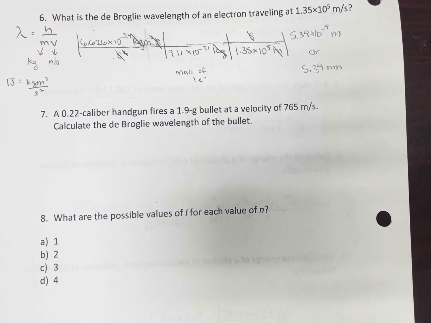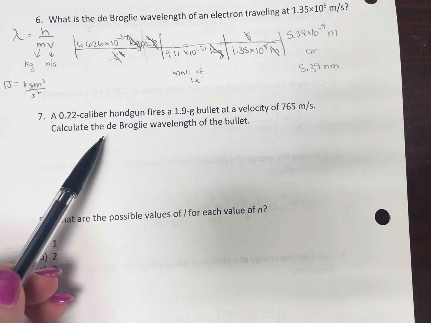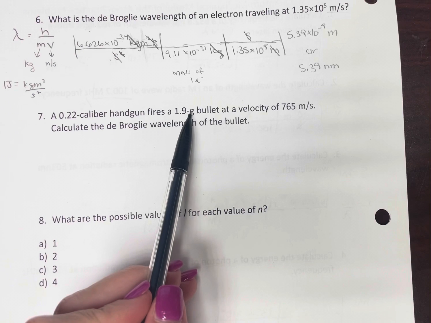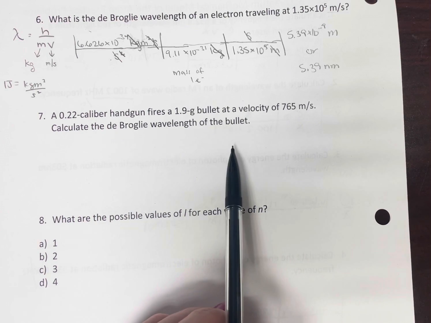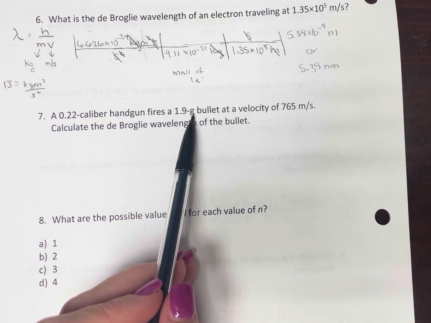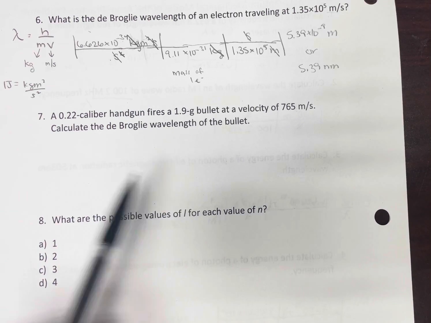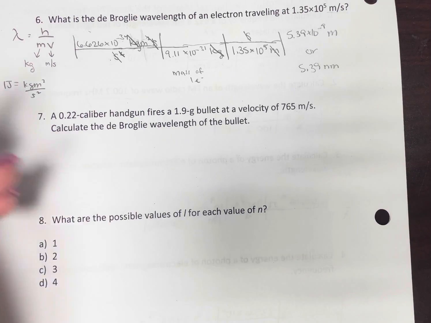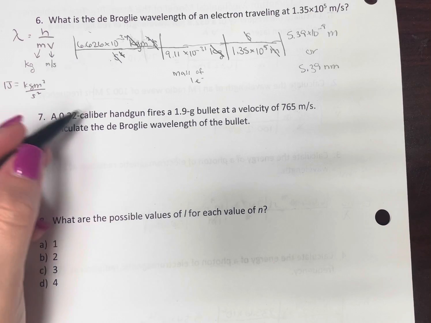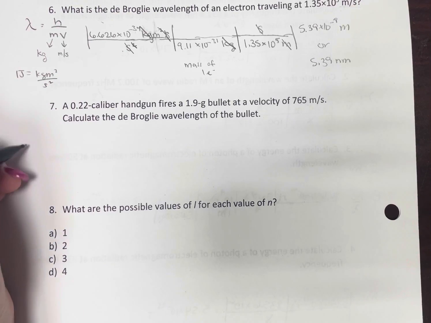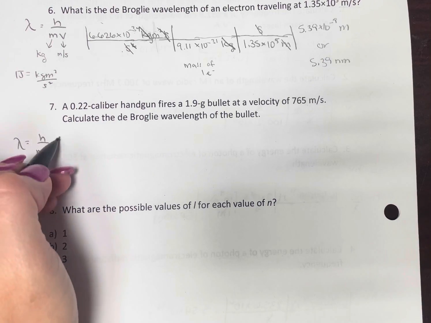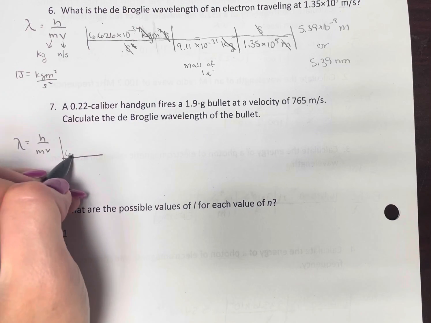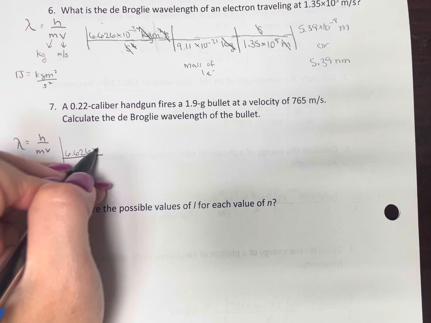Now let's take this other example here. We are firing a .22 caliber bullet, and it's moving pretty fast. It's a lot heavier than an electron, but it's not that heavy. I think a bullet packs a lot of energy, and we want to calculate the de Broglie wavelength of this. So we're going to use the same principle here: lambda equals h over mass times velocity. So we may have to do some converting as we go along.